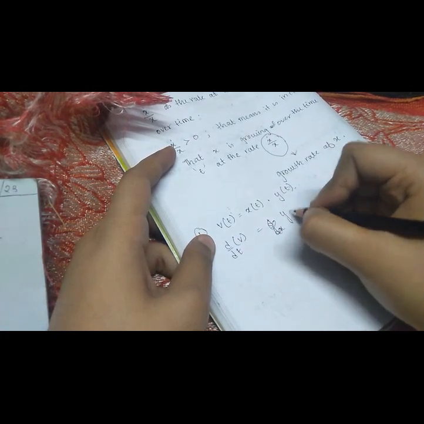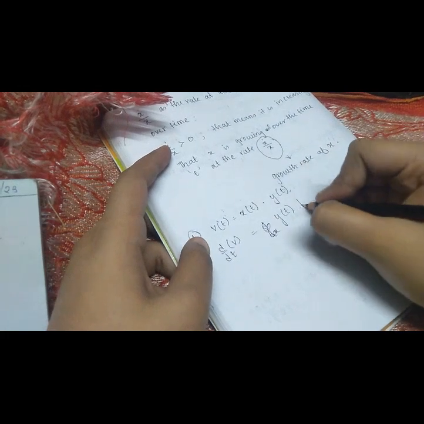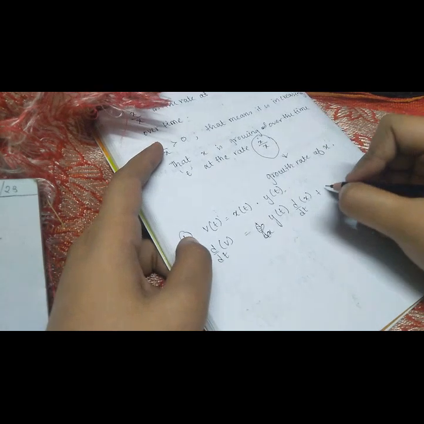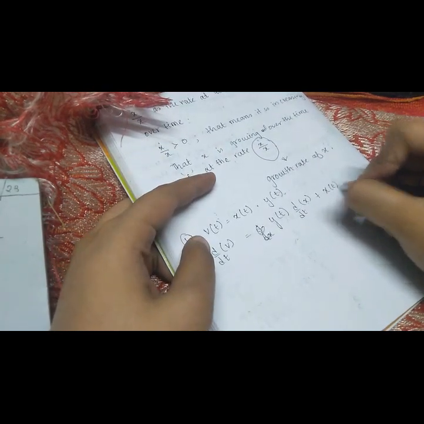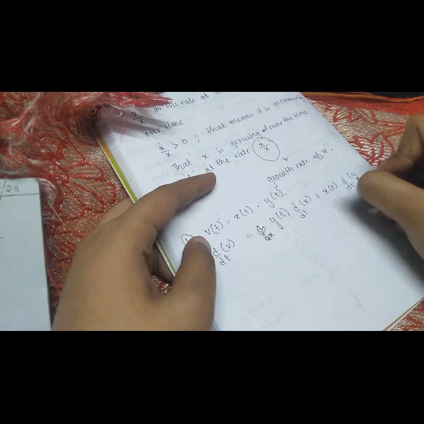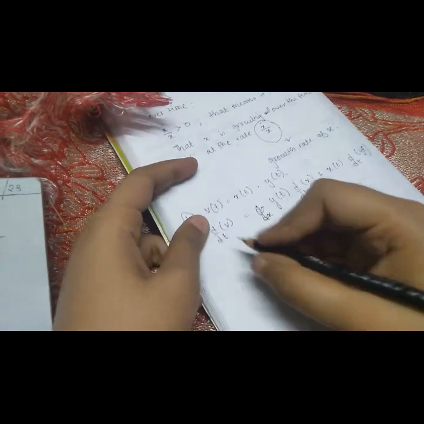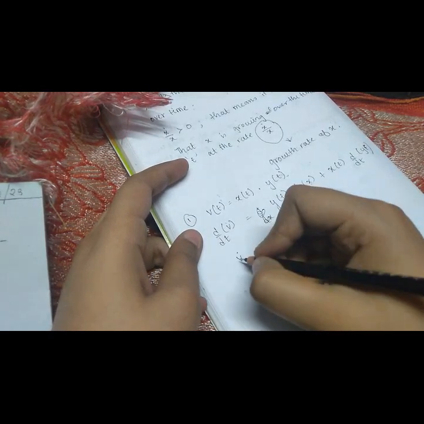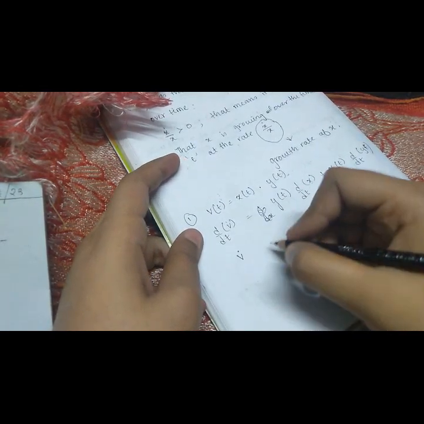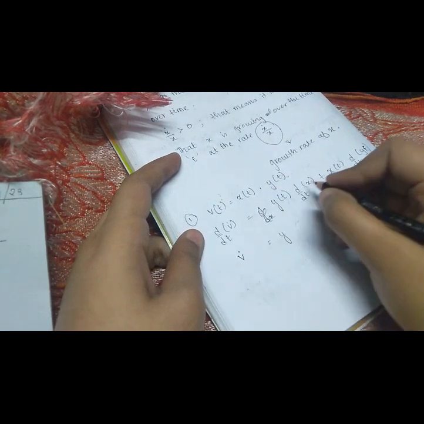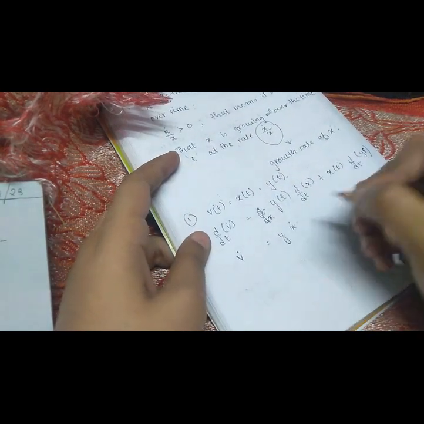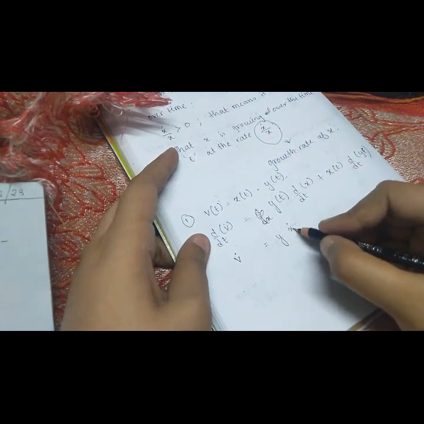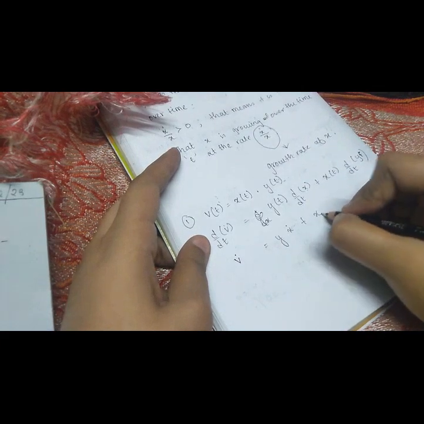We will keep one variable constant and differentiate the other, and then we will keep x as constant, then we will differentiate the other. Therefore we know when we differentiate, V dot equals to y into x dot plus x y dot.